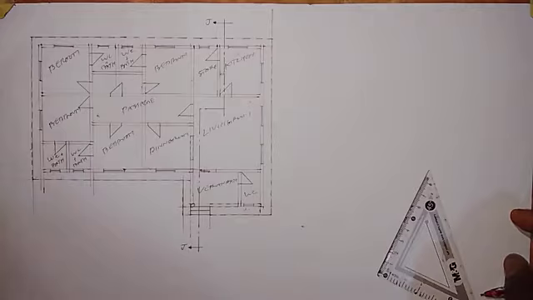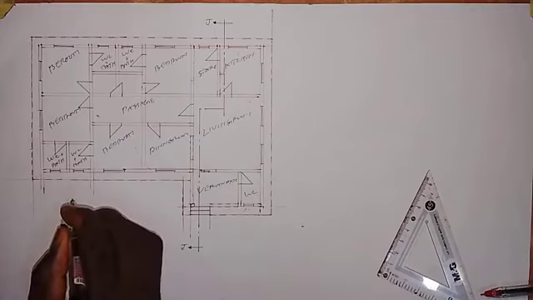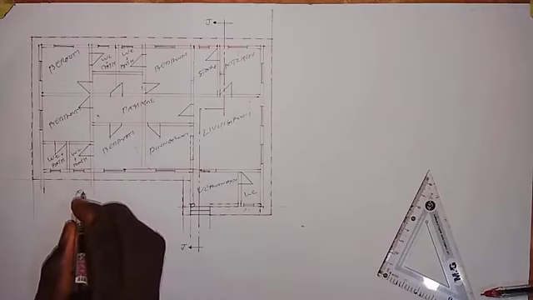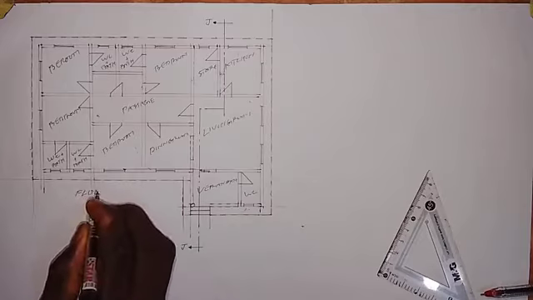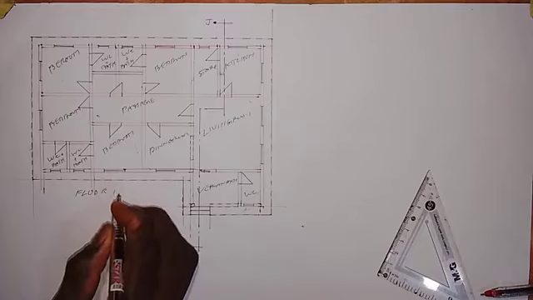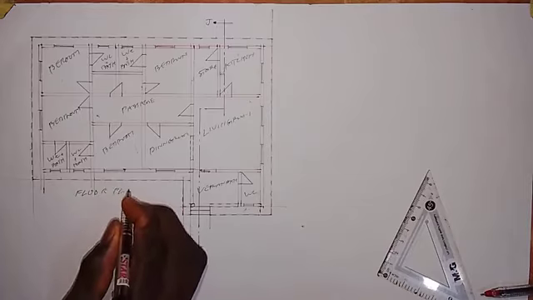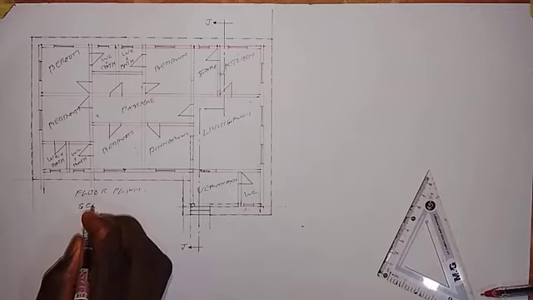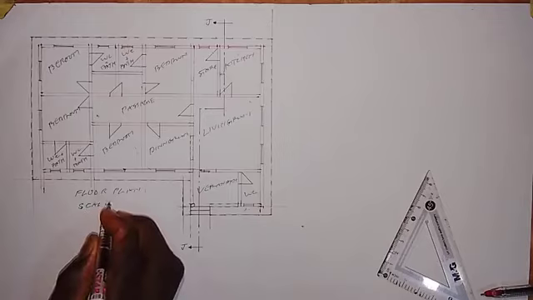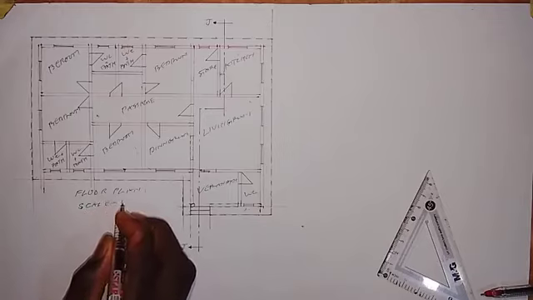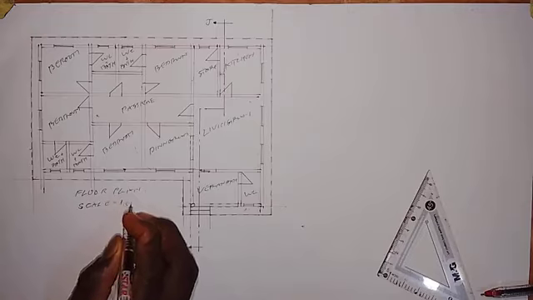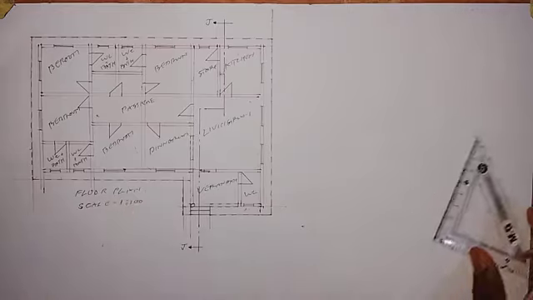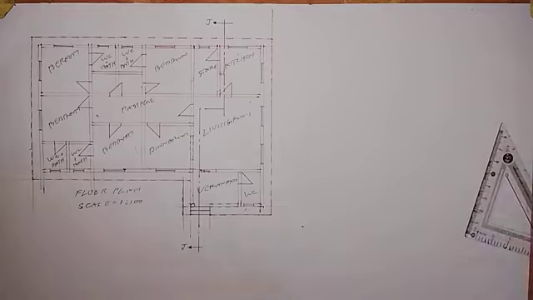We put the cutting plane. Another thing that we need to put here is to write floor plan. So we write floor plan. Then we write the scale. Scale 1 to 100. So that's it. We have completed the floor plan.